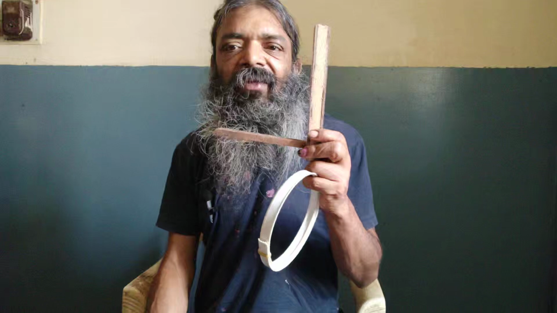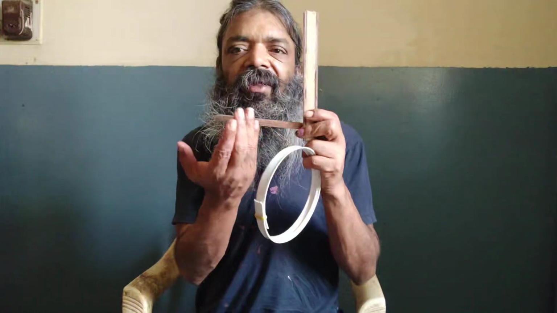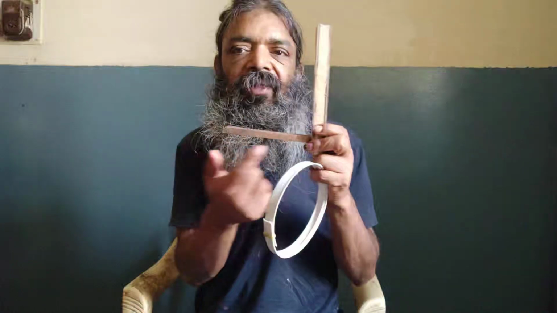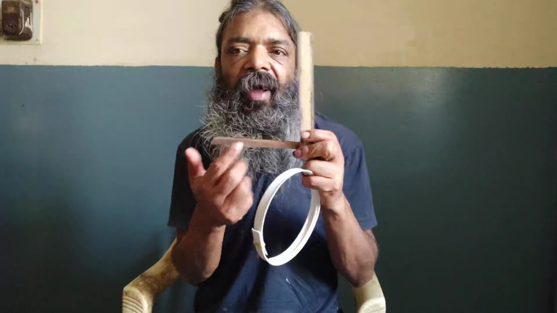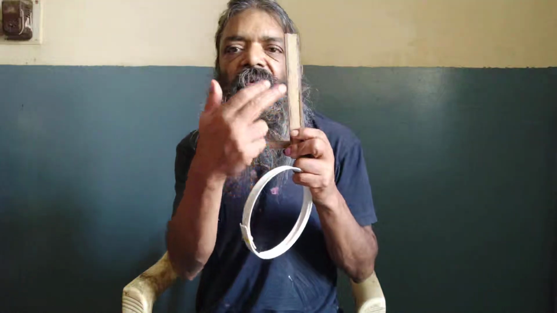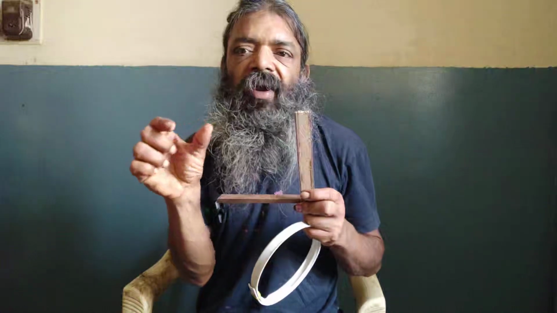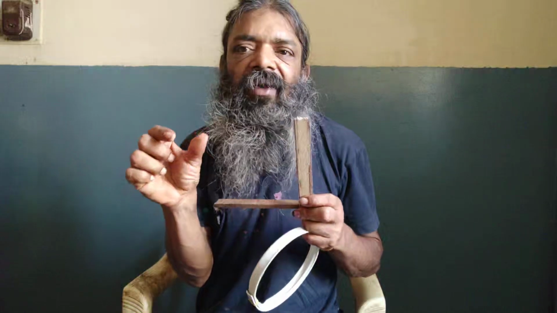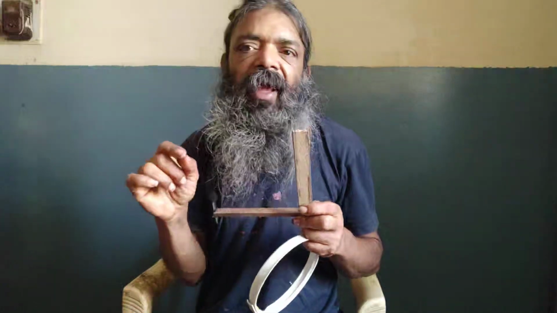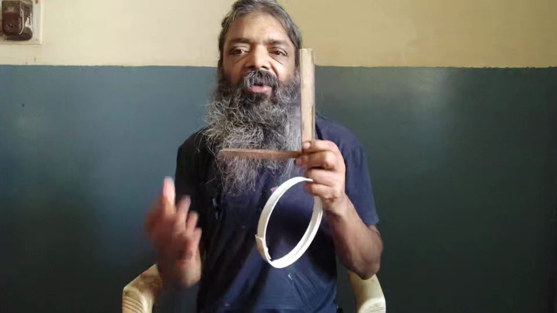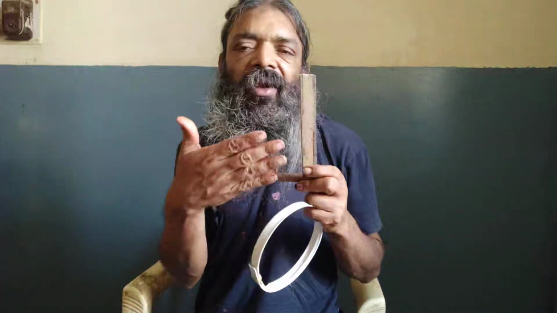Now we have come to our business. I have divided the theta axis into n parts, and the r axis from 0 to a into m parts. Then I have a mesh of rectangles. Each rectangle has a width of delta theta and a height of delta r, where delta theta is 2 pi by n and delta r is a by m.